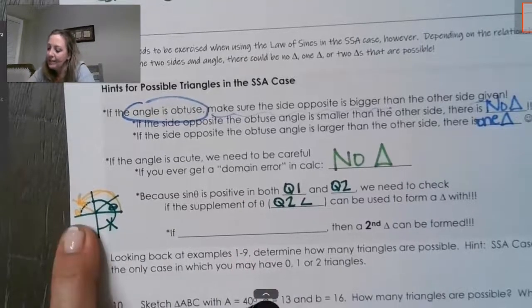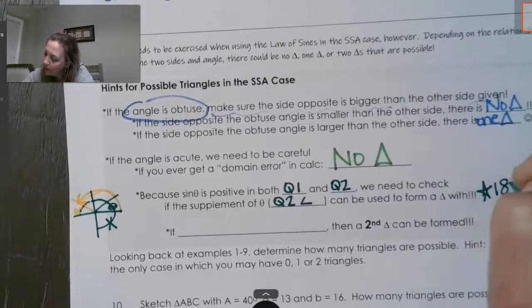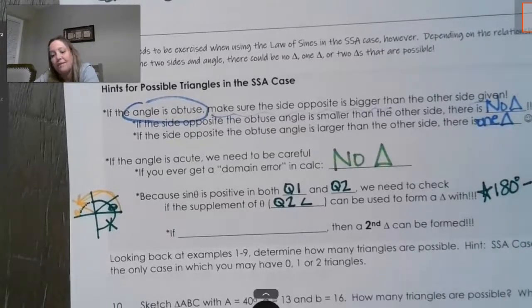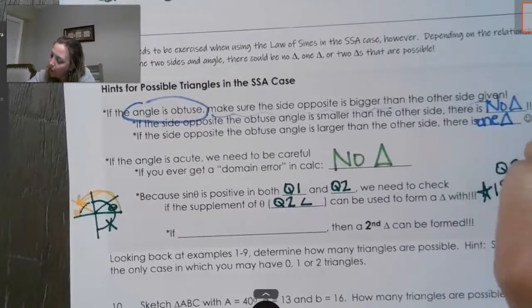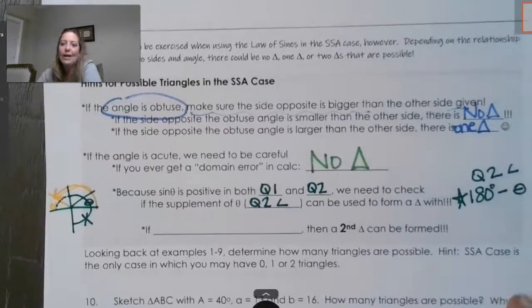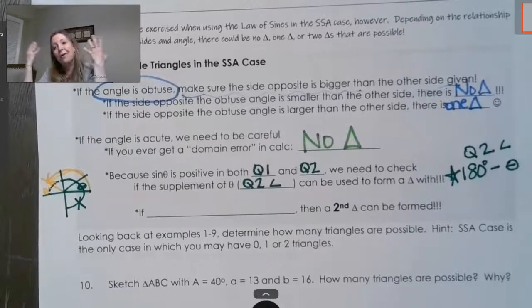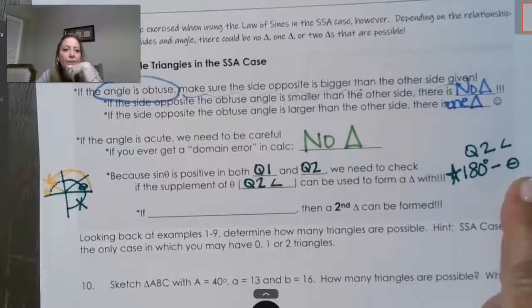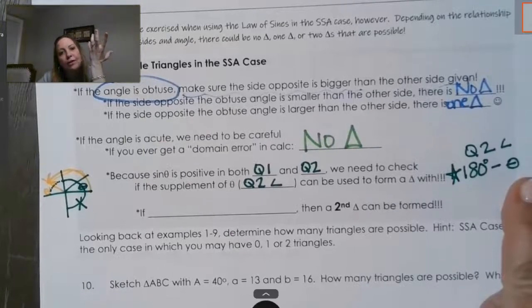Now, when we think about our idea of reference angles, we'll always take 180 degrees minus the theta value that was given, okay? And that's going to be our quadrant 2 angle. So our quadrant 2 angle is found by 180 degrees minus theta. Now, how do we know if that obtuse angle, which is totally possible in a triangle, could be part of our triangle?